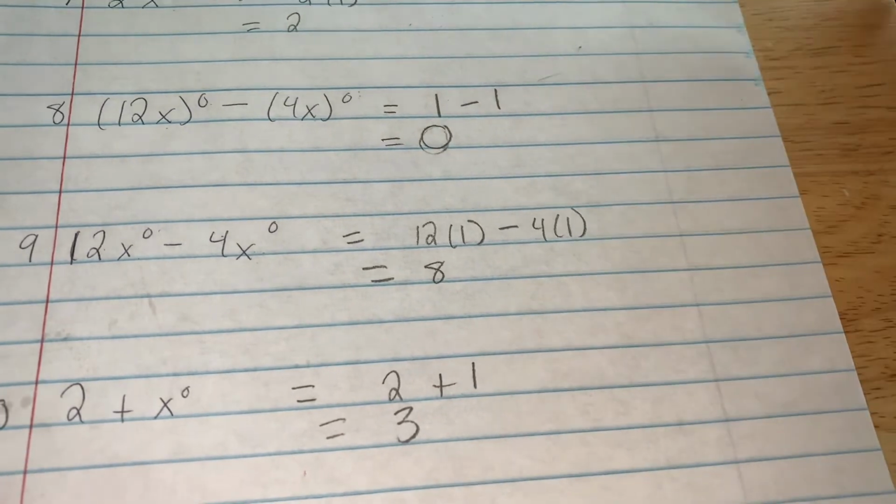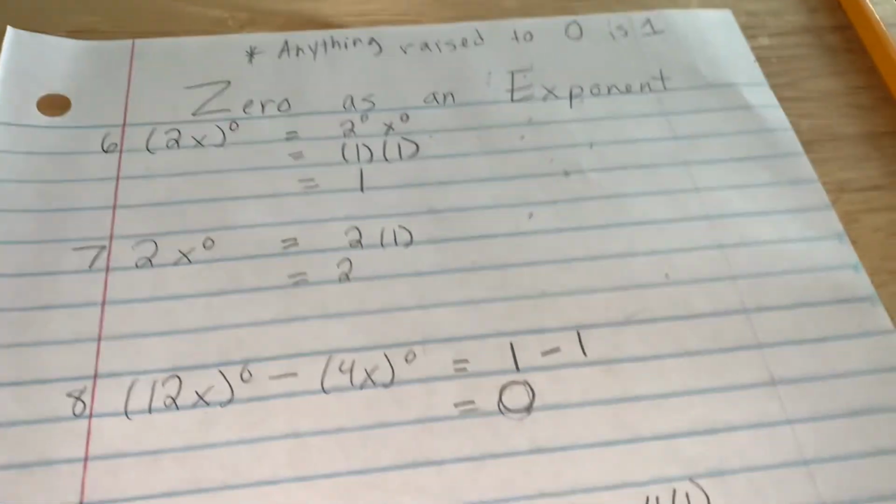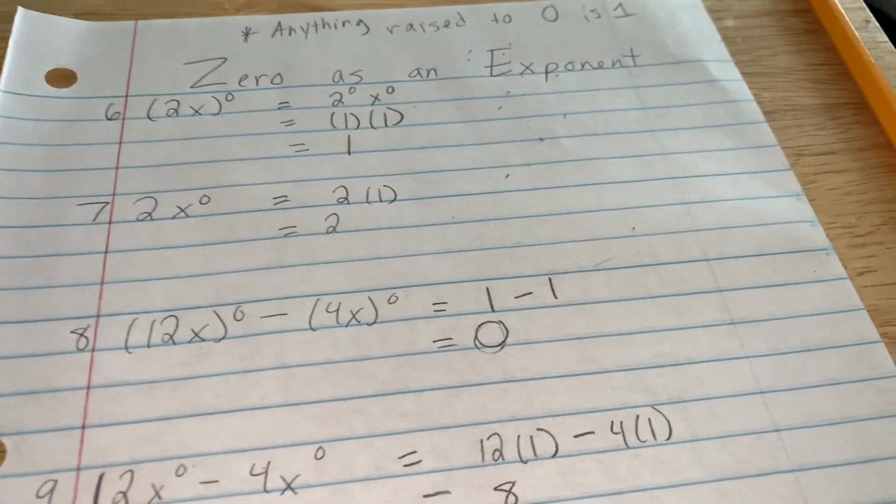Okay, so this is where I will stop with these two concepts. This was just a quick lesson to show 0 as an exponent and to go over dividing monomials.